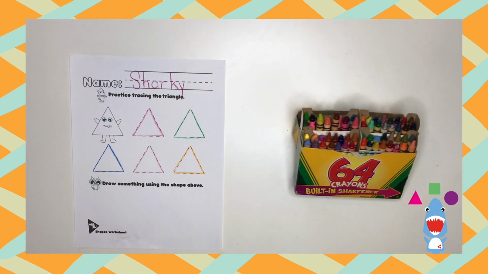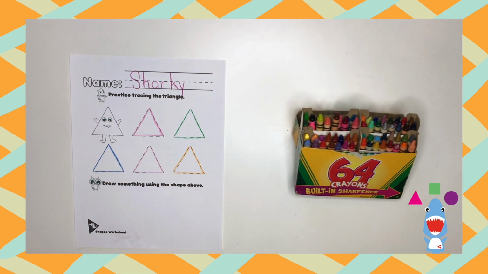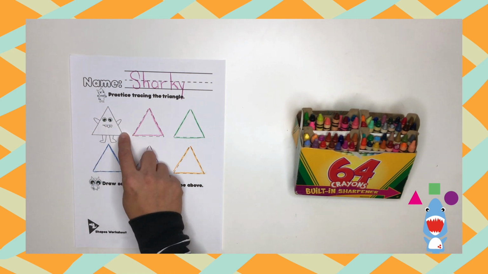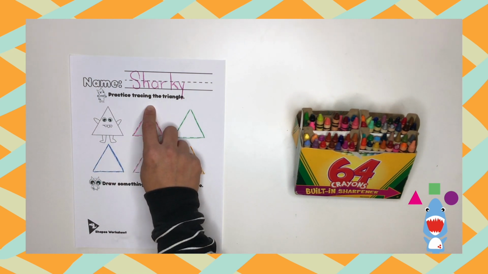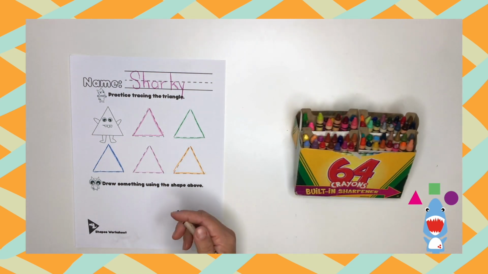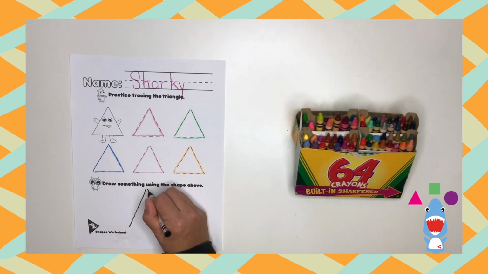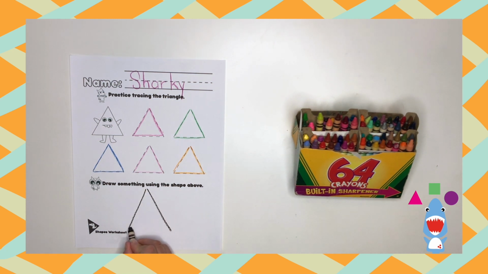Now let's read. Great job tracing the triangles. Now let's read the next direction. Draw something using the shape above. Draw something using the shape above. The shape above was a triangle. So now we're going to use a triangle to draw something. The best is to draw the triangle first. Now draw something using the shape above, which is the shape of the triangle.